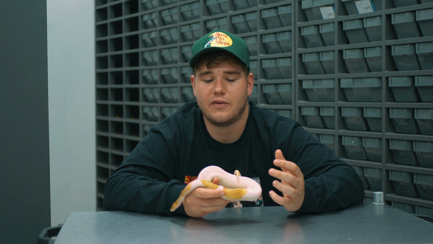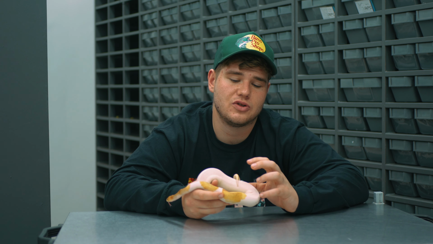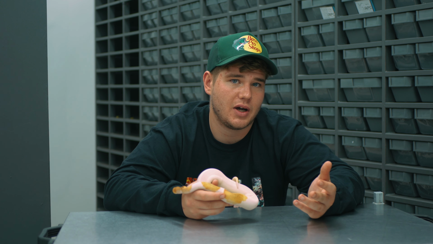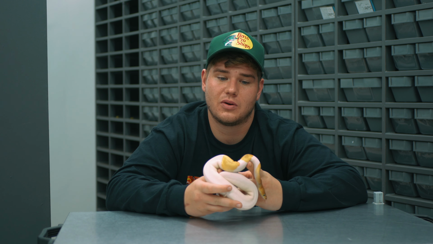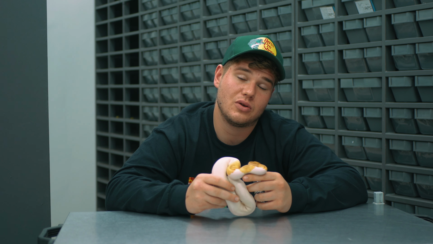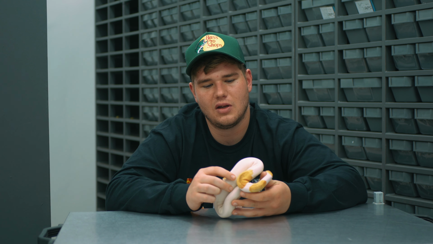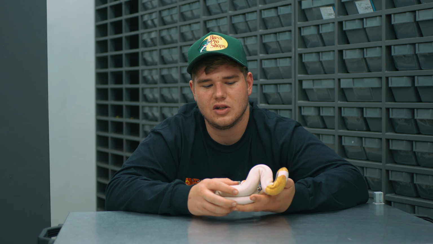So with this animal, for instance, in the future, if we want to reproduce more clown pieds from her, we either need to pair her to a male double het clown pied, clown het pied, pied het clown, or yet again another clown pied. If the father doesn't carry the clown or the pied gene, we won't be able to reproduce pieds or clowns from this female. But a real awesome animal, and I love this animal because it's got so much orange, and I think going forward, incorporating this into ultramel, into lavender, even into hypo can be a great addition for the near future.